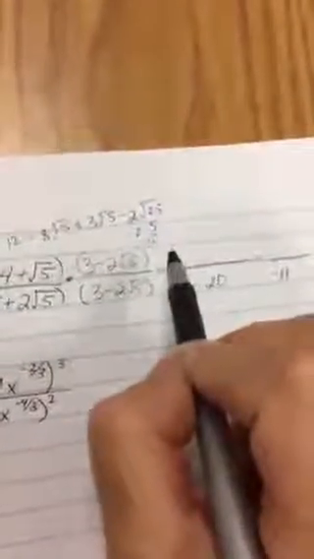On top, when we FOIL, we get 12 minus 4 times 2 is 8 root 5s plus 3 root 5s minus 2 root 25s, which is 2 times 5, which is negative 10. So 12 minus 10 is 2.